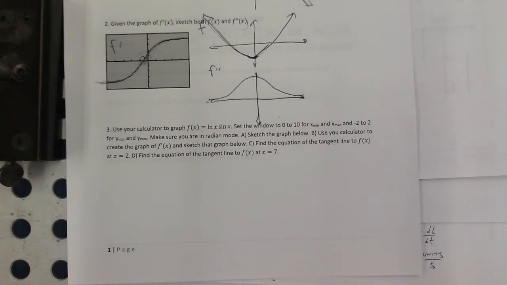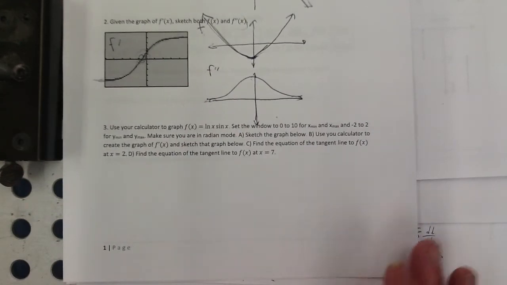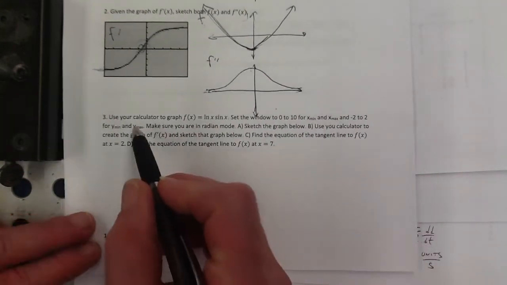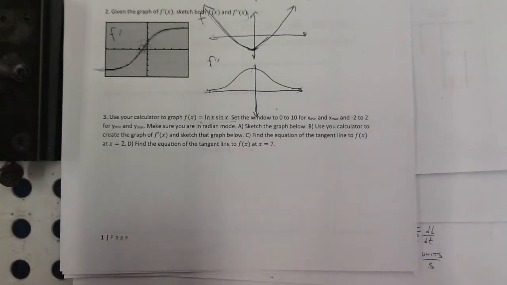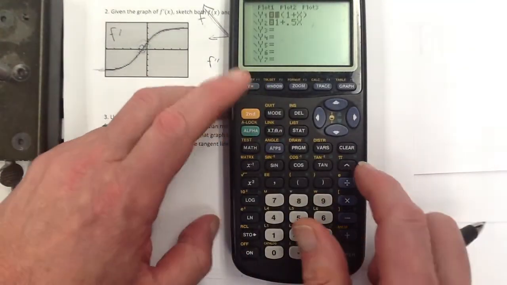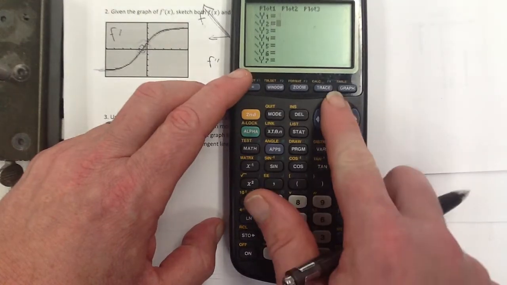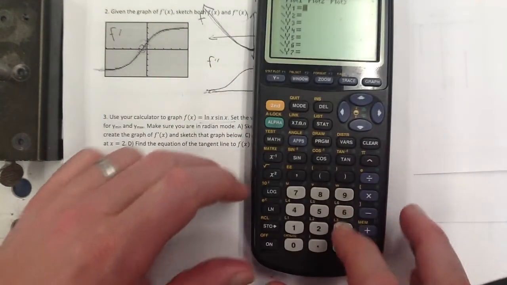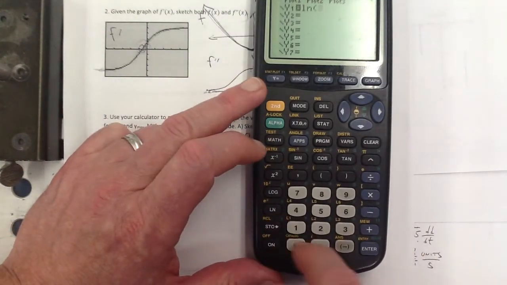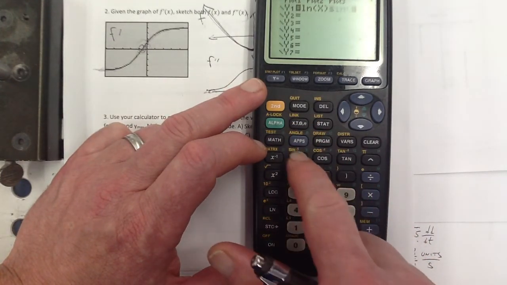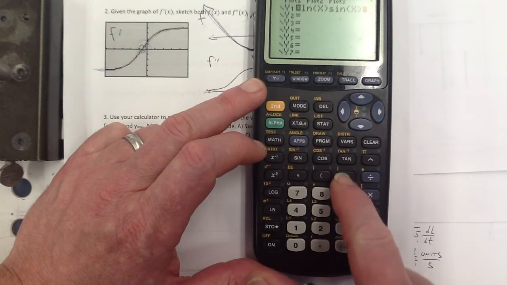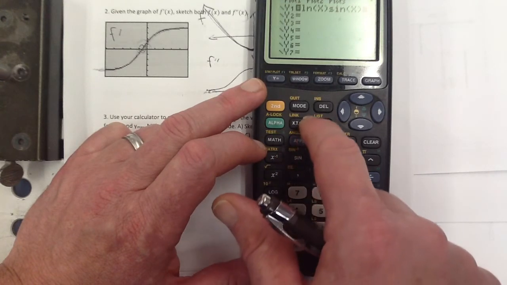How about some calculator work? Hey, what's that? A calculator. So use your calculator to graph this. There are some directions here about the window. Make sure you're in radian mode. All right, I'm going to follow those directions. So we want to graph natural log x times the sine of x, and I want to make sure that I'm in radian mode.